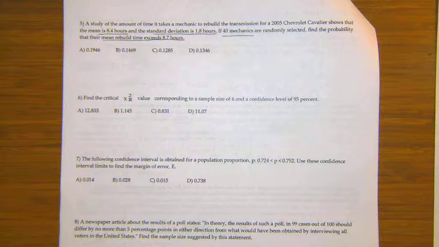So this is actually one of the Chapter 6 problems, and this is the central limit theorem at work. We have a normal distribution, but instead of just looking at the hours for one person, we're going to look at the mean time of 40 mechanics put together. So what happens to the normal distribution? Yes, it gets squished together.